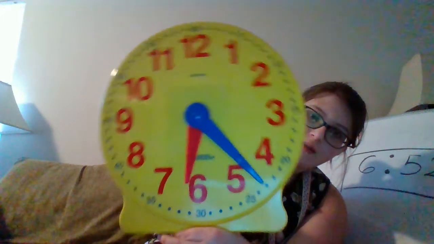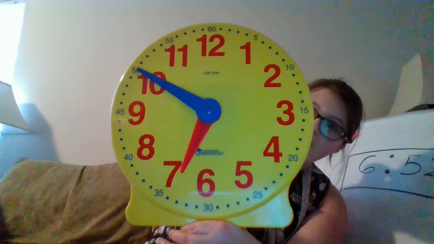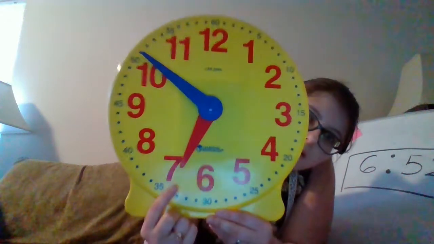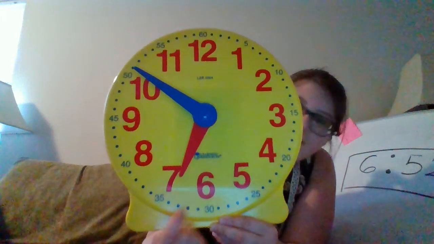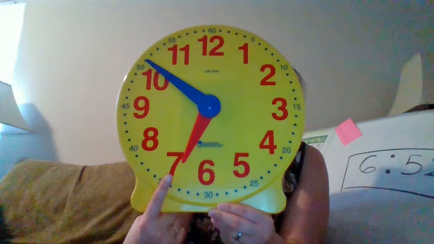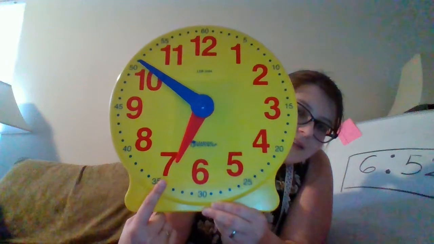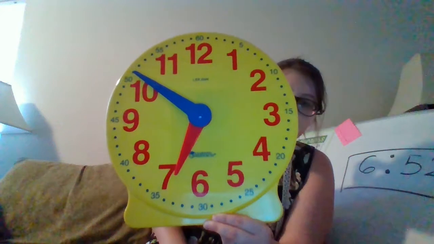Let's get it spinning. Almost there. 40, 45, 52. Look at my hour hand now. It's way over here. But is it touching the 7 exactly yet? No. So we have to look back because it hasn't touched our 7 yet. So the hour has not changed. But still 6 and the minute is 52. Just like on our board here. And just like on my phone.